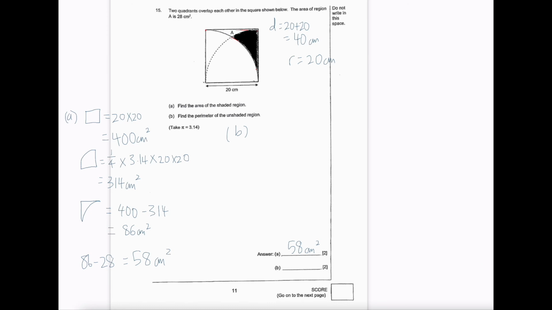So what's the perimeter of the unshaded region? I'm going to draw it, okay? So it's here and here, and this part here, this part here, and this part here.